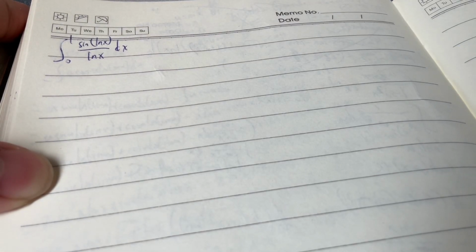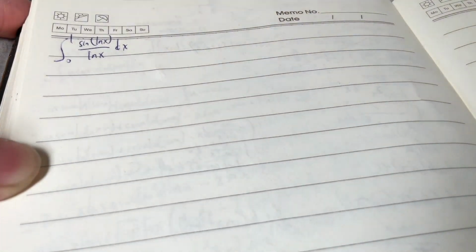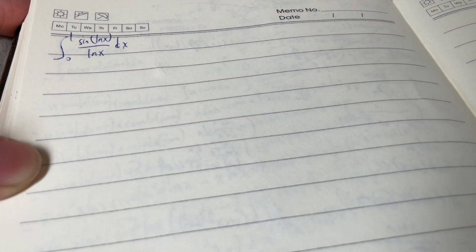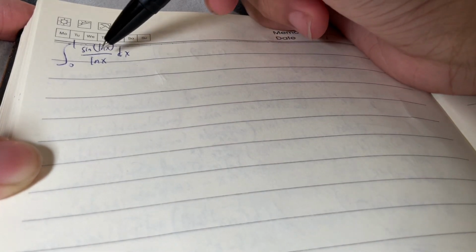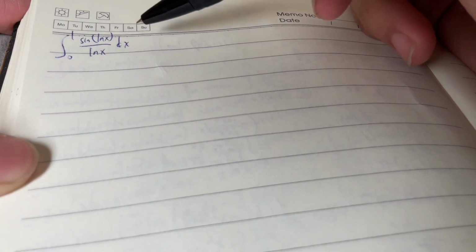Welcome to Methamphetamine. Today we're gonna do the integral of sin(ln x) over ln x from 0 to 1. And here, how will we integrate? Should we use u-substitution? If you let u equal ln x, you get sin u over u, and then du is equal to 1 over x, right?